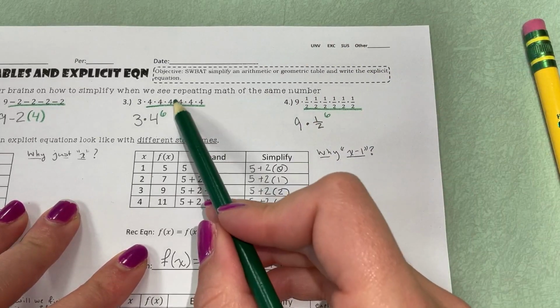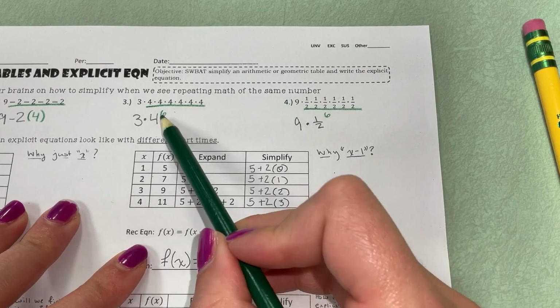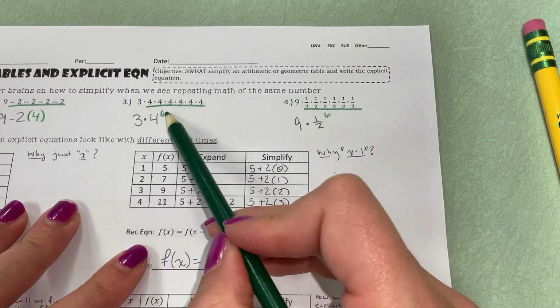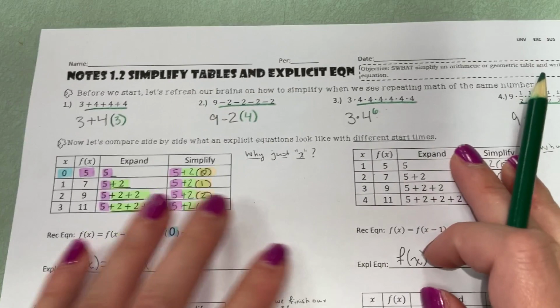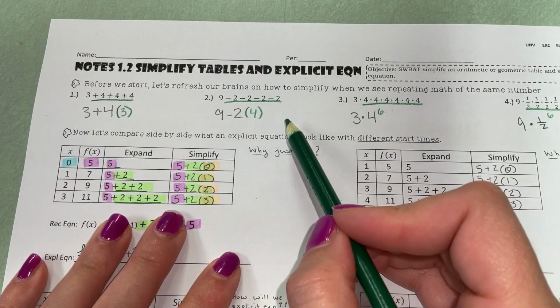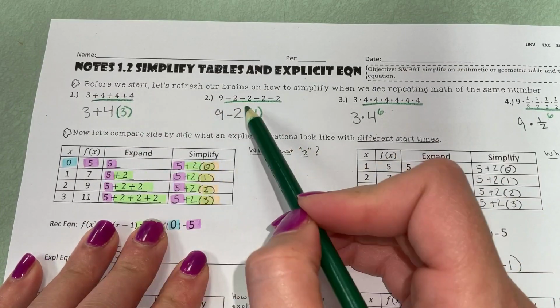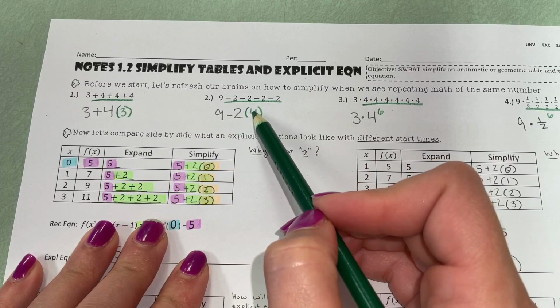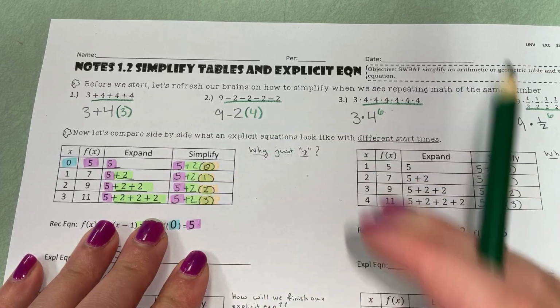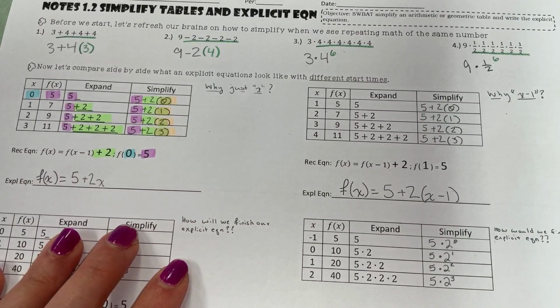Okay, so whenever we see multiplication of a lot of the same number, we use exponents to show how many times. When we see addition or subtraction of the same number a lot of times, we use regular sized multiplication of how many times we added that number or subtracted it. Okay, there's a reason for this.